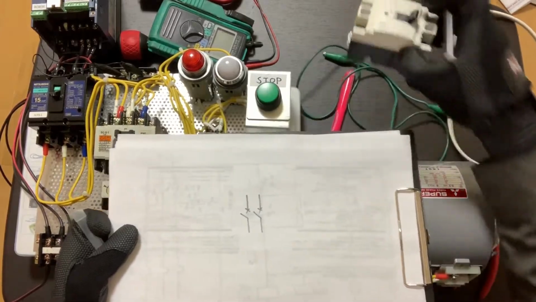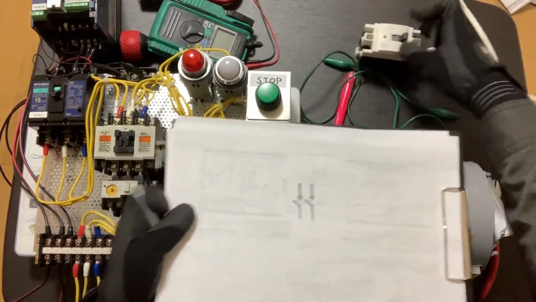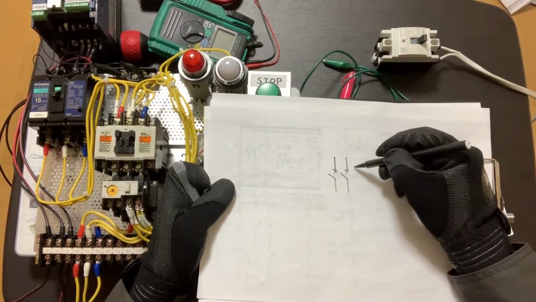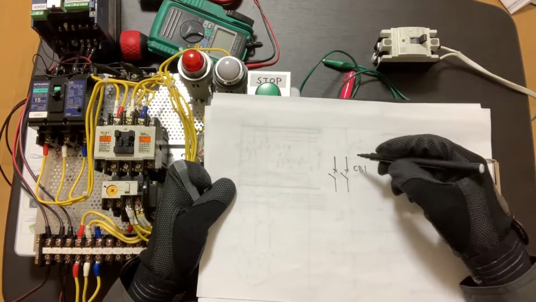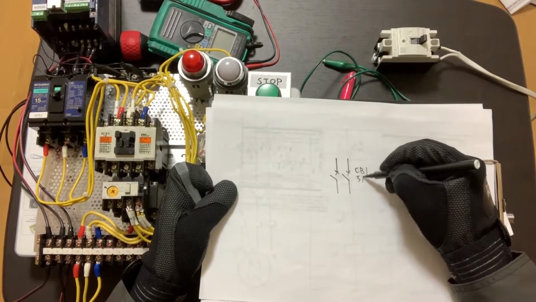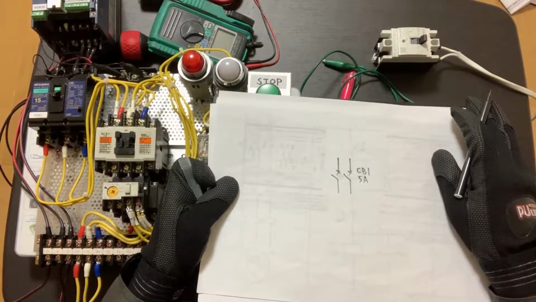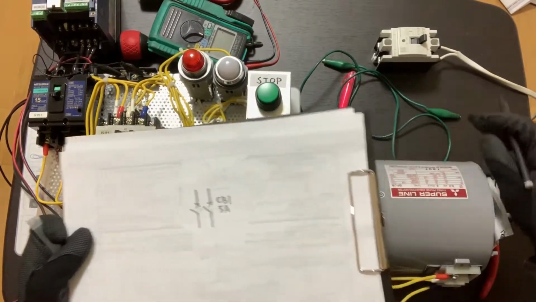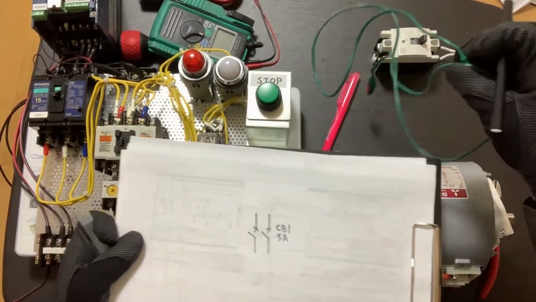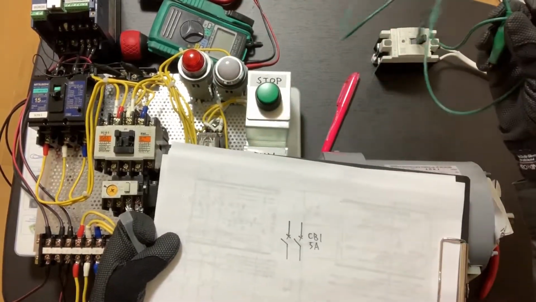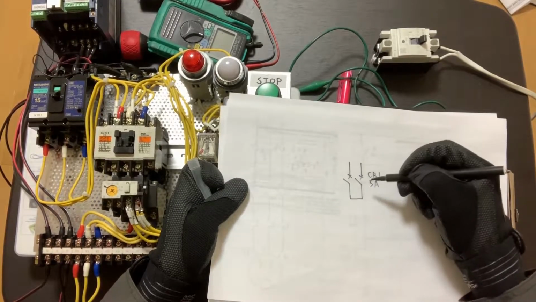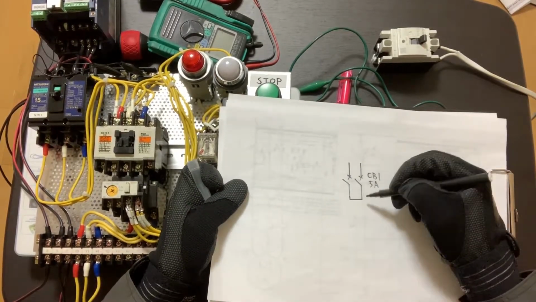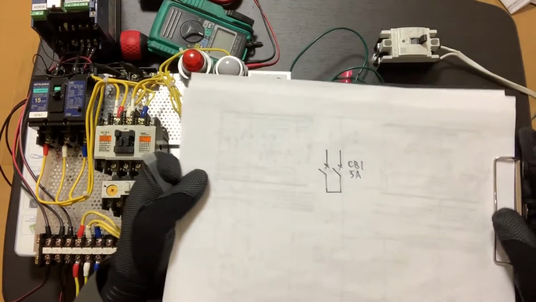This is circuit breaker, let's say CB1, and its rated trip current is 5 ampere. And I created a short circuit on purpose with this bridge wire, like this. There is no load, no resistance, it's a short circuit.